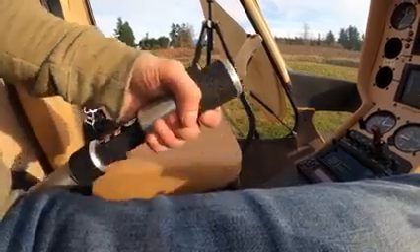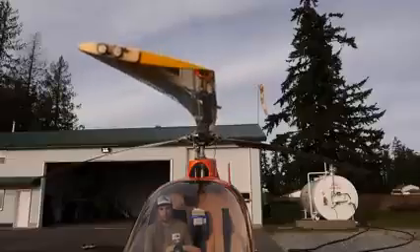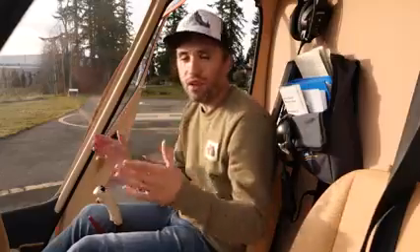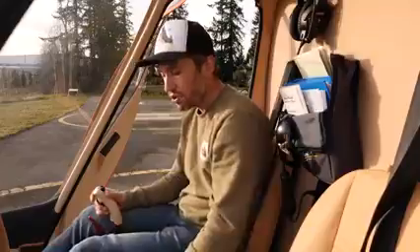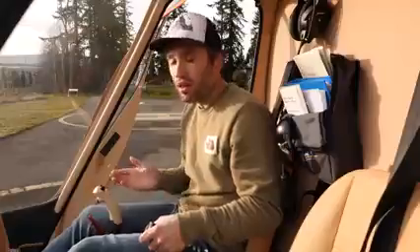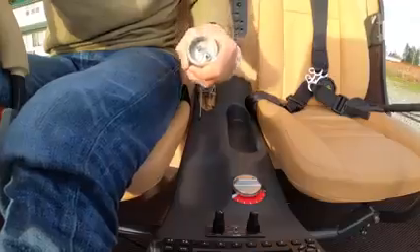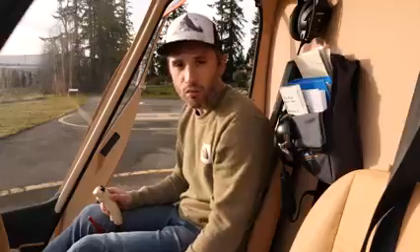The more pitch angle that you have on a rotor blade, the more lift it creates, and then the helicopter is gonna go up. So to make this into simple terms, when I raise this collective, the helicopter is gonna go up. When I lower the collective, the helicopter is gonna go back down.